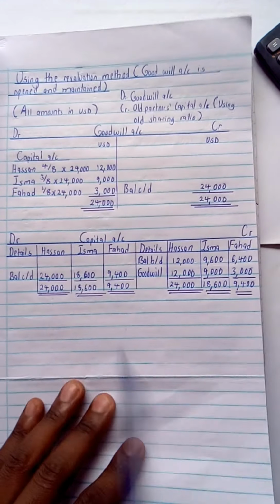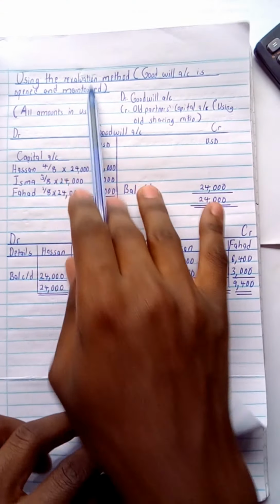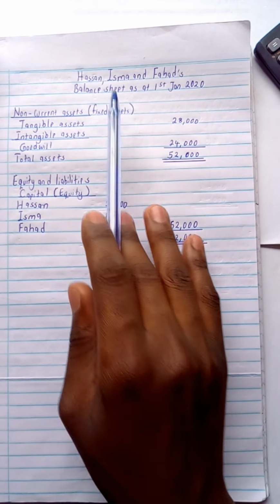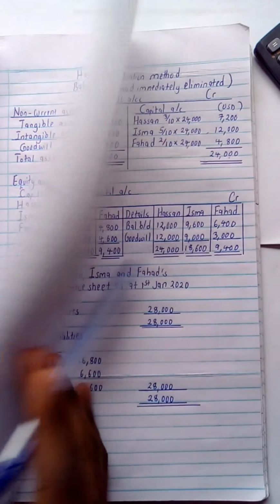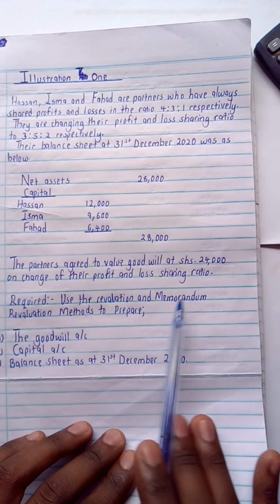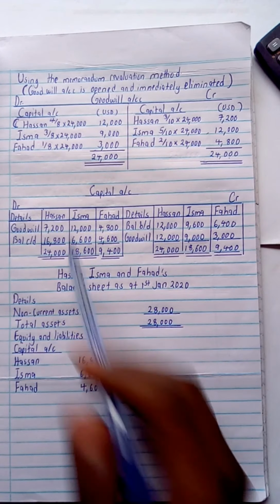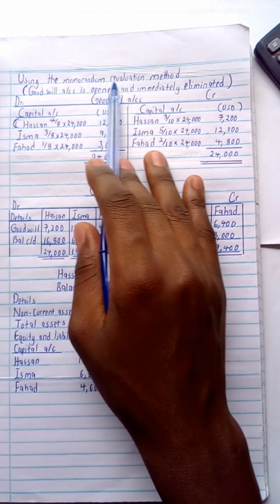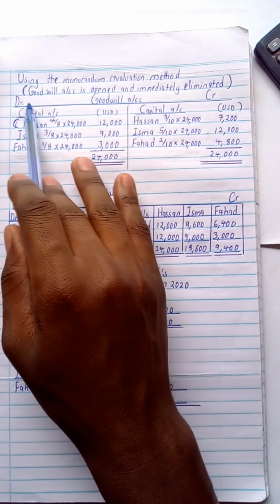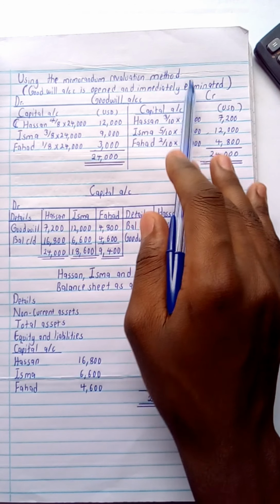I'll be done with finding the balance sheet for the revaluation method. So next, remember I was asked in the question to also do the memorandum revaluation method. So with this, using the memorandum revaluation method, here goodwill account is opened and immediately eliminated.